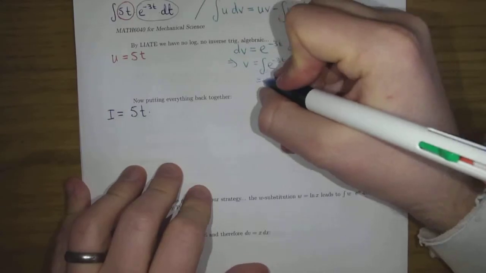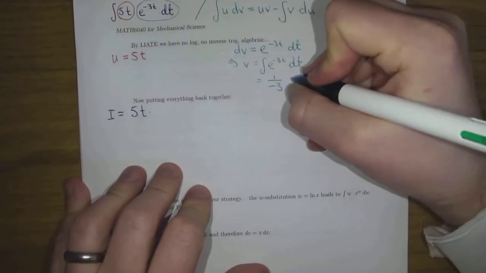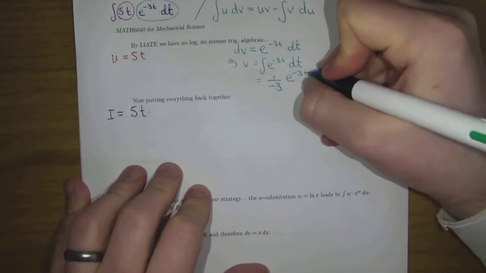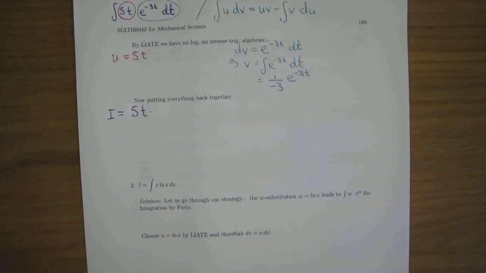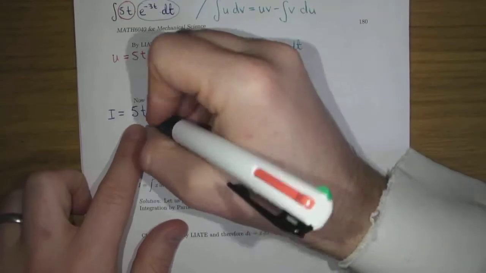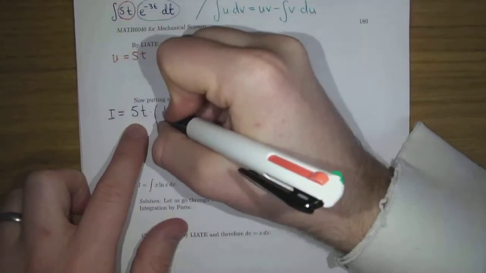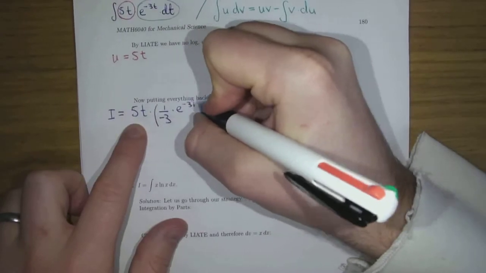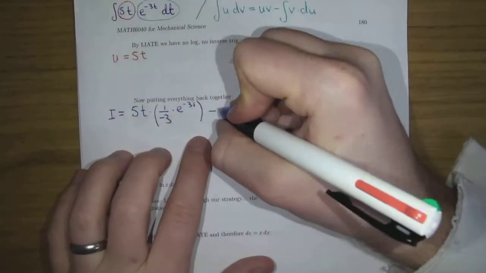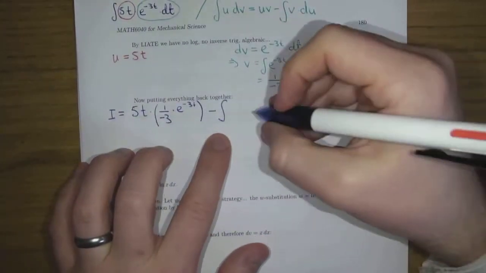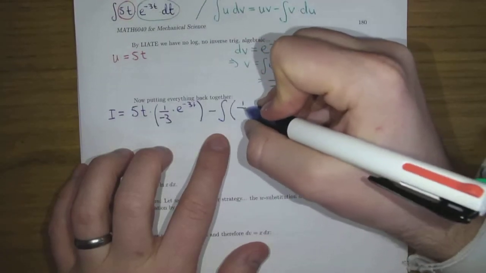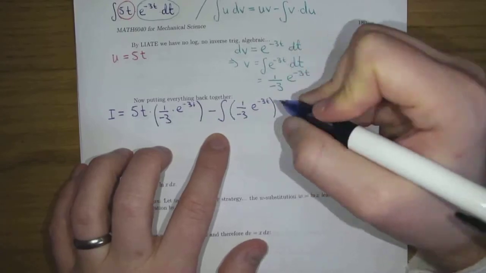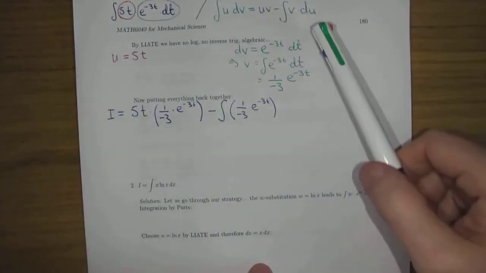So the v is 1 over a, in this case minus 3, e to the ax, minus 3, and rather than x it's t. Okay, so we've got u, we've got v, which is 1 over minus 3 e to the minus 3t, minus v, which is here, and now what we have to do is find du.